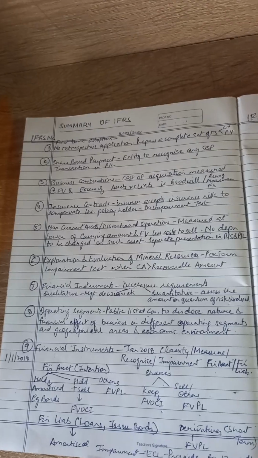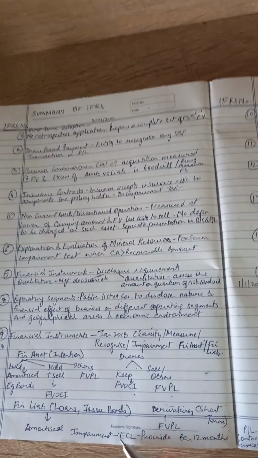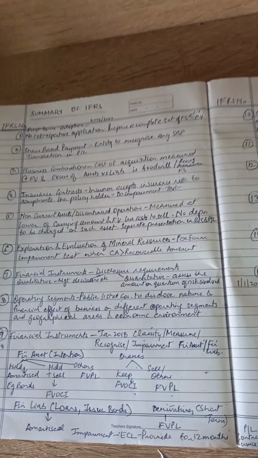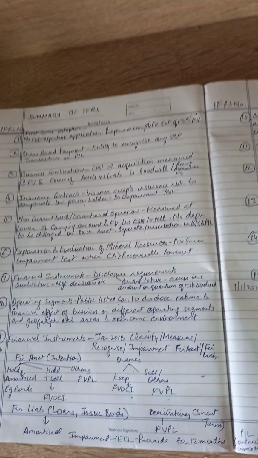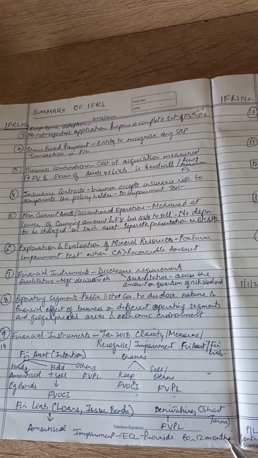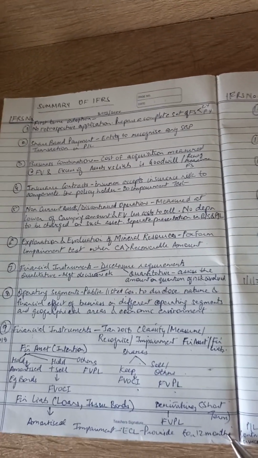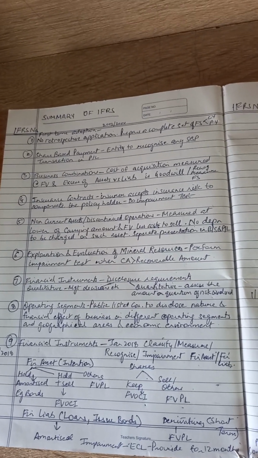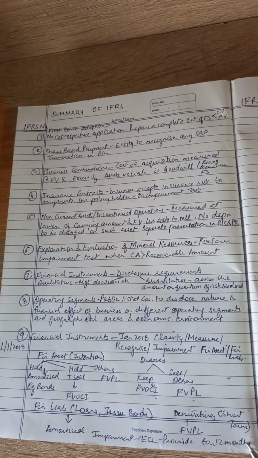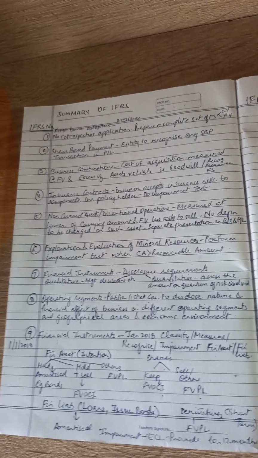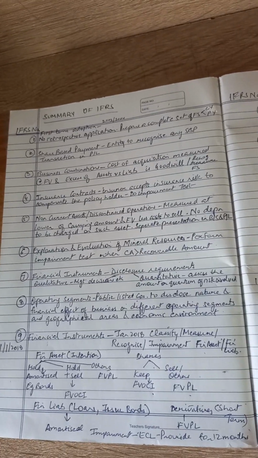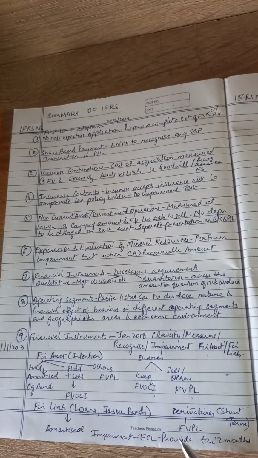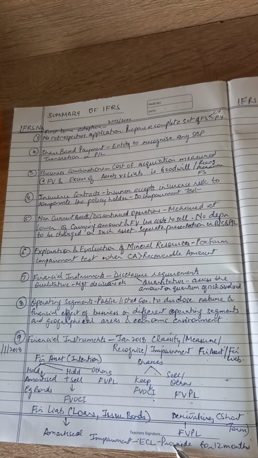So at the inception, a provision has to be made for expected credit losses. And if after the period of 12 months, there is a significant increase in the expectation of that particular instrument being unrealizable, then that item will be provided for its lifetime. So then you are going to make a provision for its entire life.